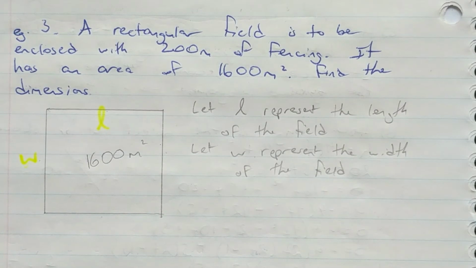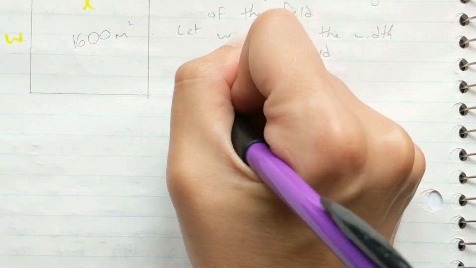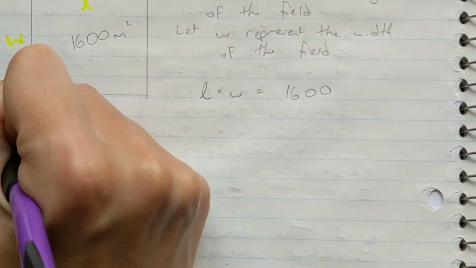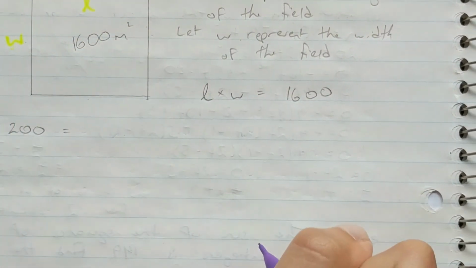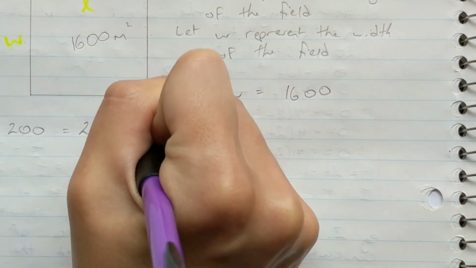Okay, two pieces of information. First and foremost, we know that L times W has to equal 1,600 because that's our total area. We have our perimeter as well, so our perimeter is 200 meters. And so I'm going to use the perimeter formula here. It's 2 times length plus width.